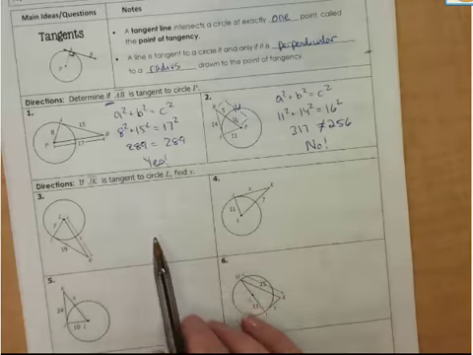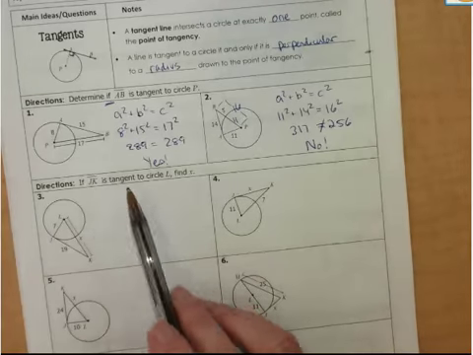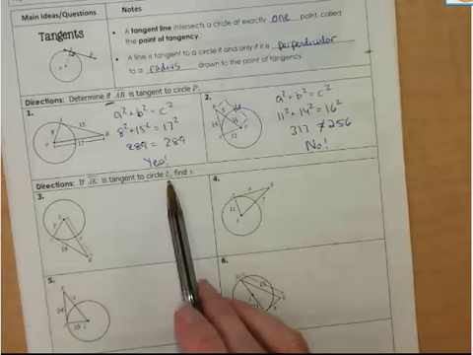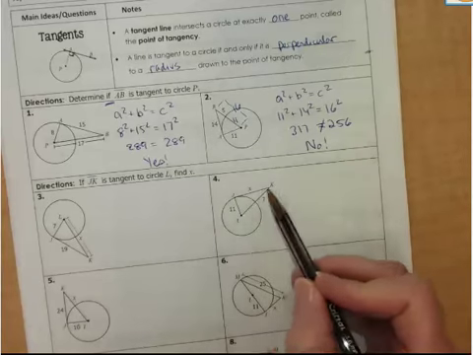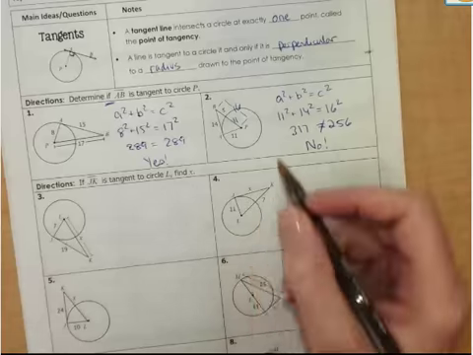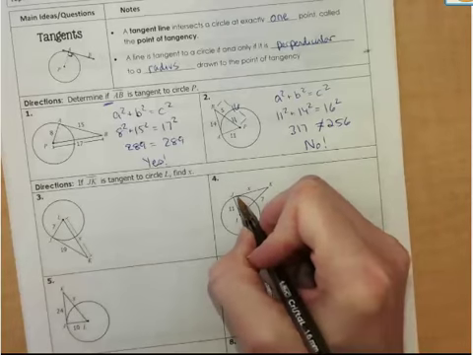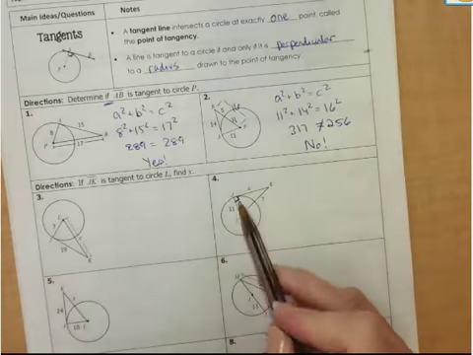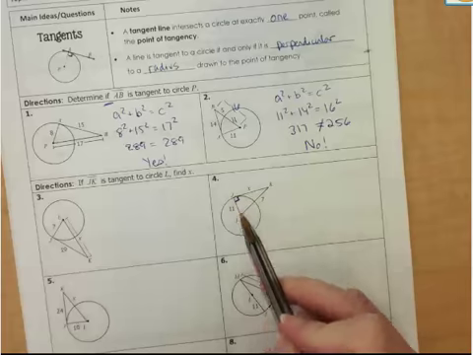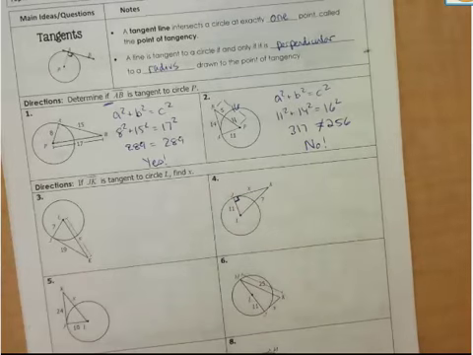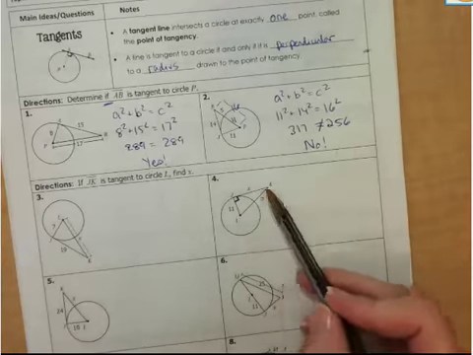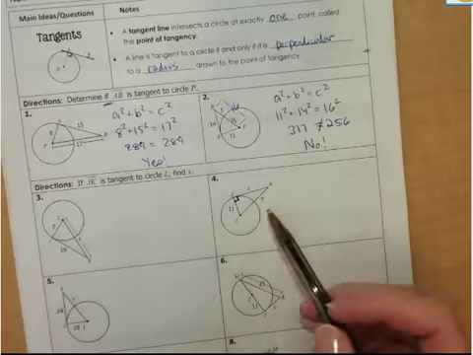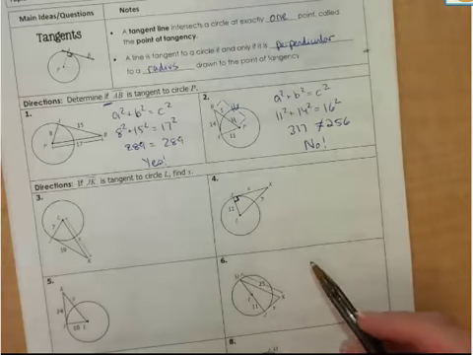For the next set of problems here, it says if JK is tangent to circle L, find x. So now I'm going to do number 4. I want JK to be tangent, so I'm going to find that my right angle is going to be right here where the tangent and that radius intersect at that one point on that circle. And so now I want to determine what this side length is going to be for this to be a right angle or a right triangle.